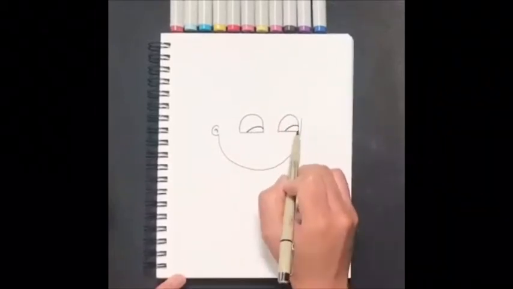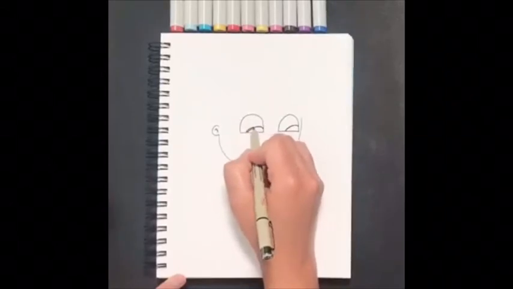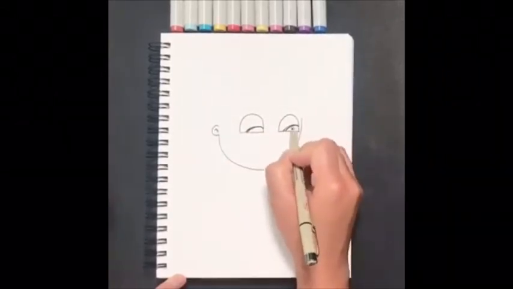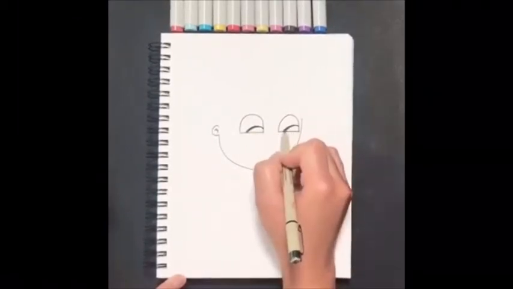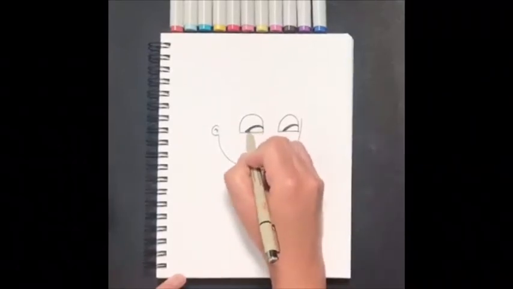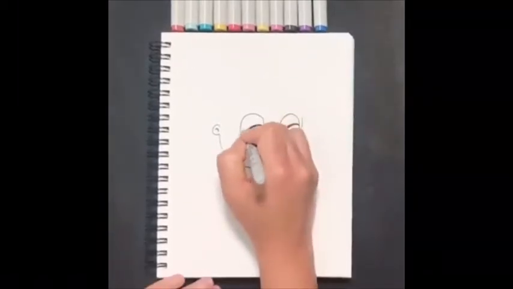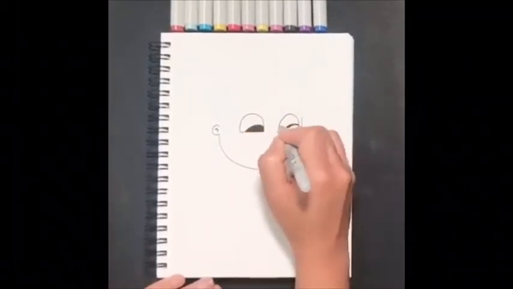You can fill it in as much as you like. I'm just going to go ahead and fill that in with my black marker. You can color the eyes any color you like, and you can make them as big or small. I have them going towards that bottom right because he'll be looking at his book. And you'll just fill that in like so.